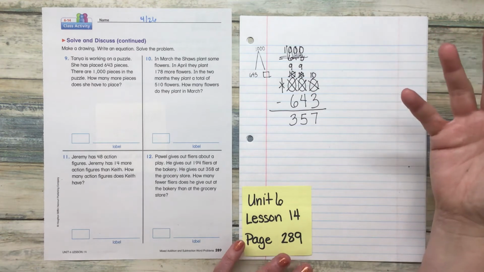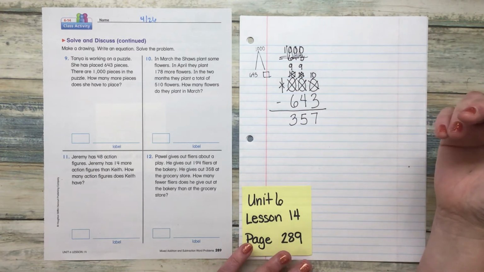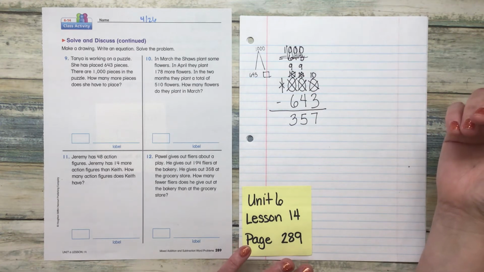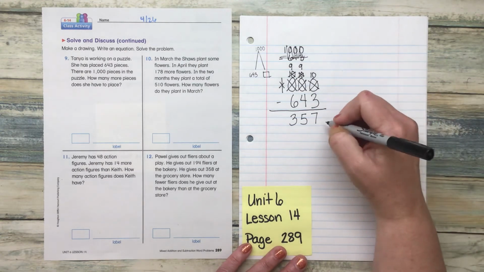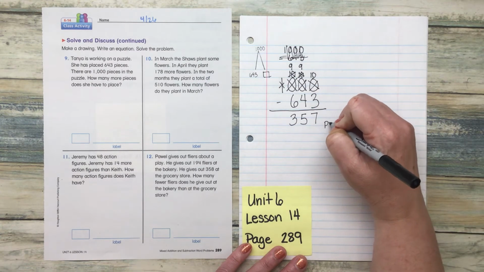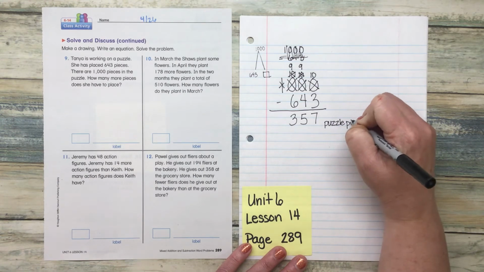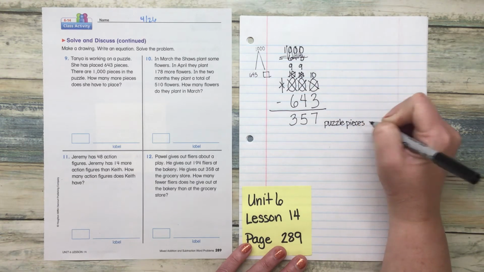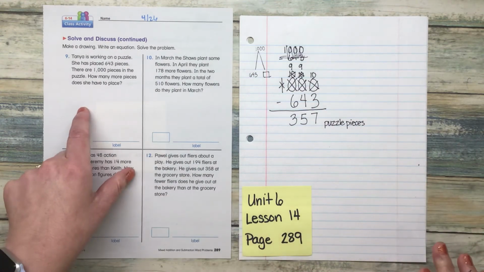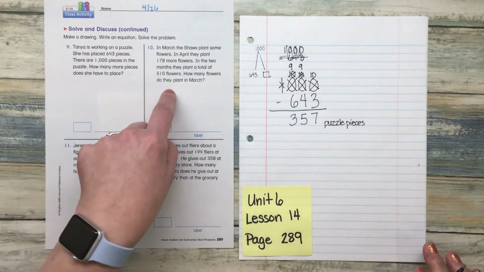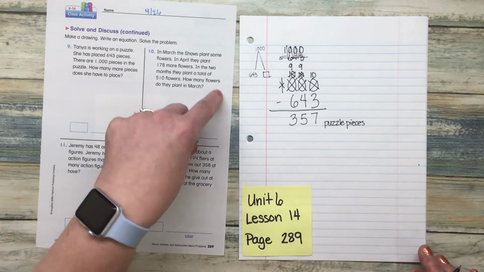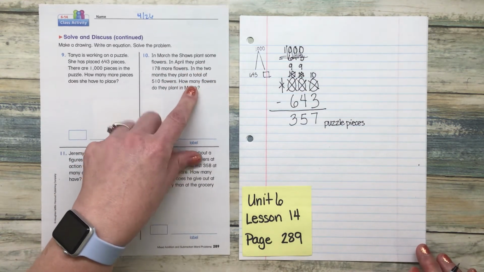Nice work. I can tell that we're getting ready for a test because this is not that hard for you anymore. So we have 357 puzzle pieces. All right. I do, you do, or I do, we do, you do. So we're gonna do this one together. So you're gonna be helping me.